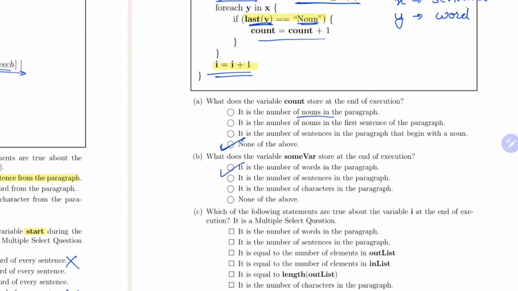So let's just analyze it. I is incremented for each element. See, you can see I is mentioned at the last. So basically for each x, I is increased by 1. And x is a sentence. So basically it is the number of sentences in the paragraph. This one is correct. Then outlist is a list of sentences.